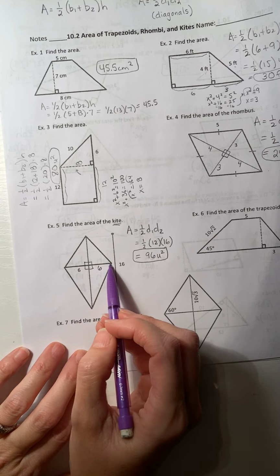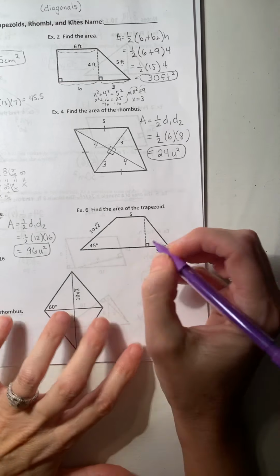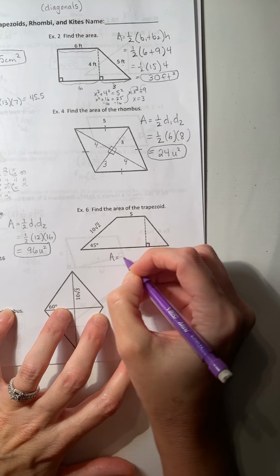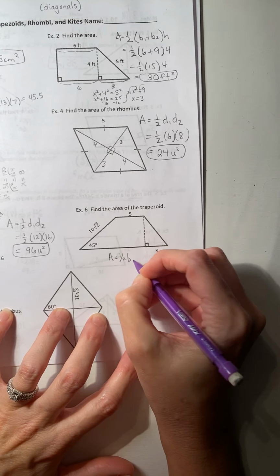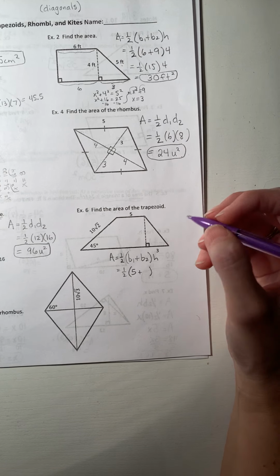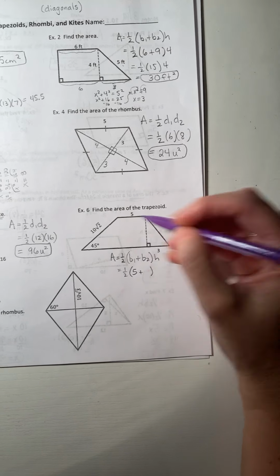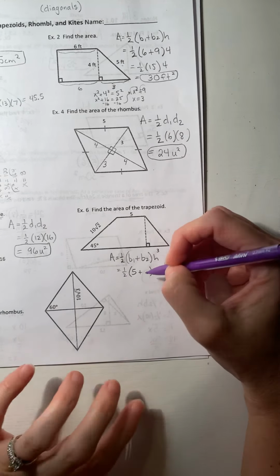Okay, next trapezoid problem. So I write down the formula first. 1/2 bases added times height. All right, so let's see what we've got. We've got base 1. Base 1 is 5. So 1/2 times 5 plus, we do not have base 2 right now. And we do not have the height. So we need to do some work on this and find these missing values.